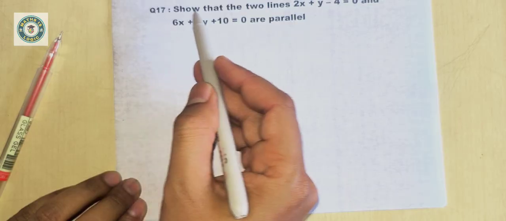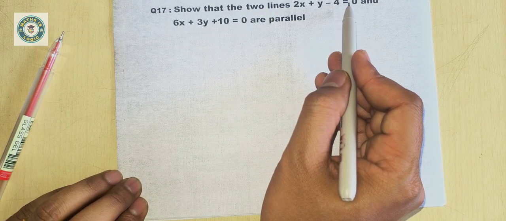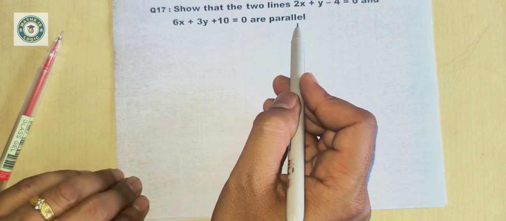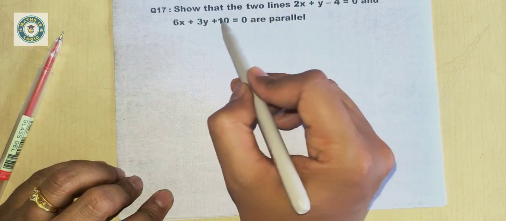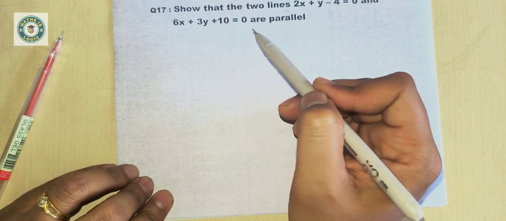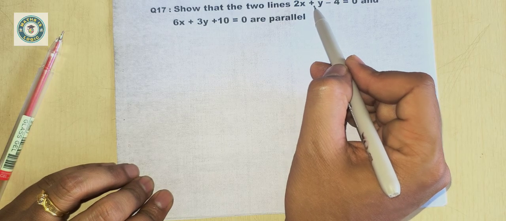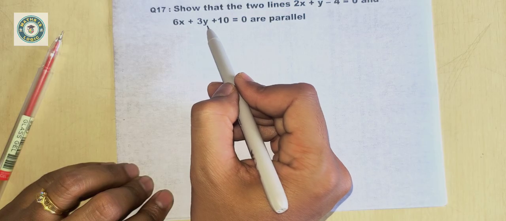Question number 17. Show that the two lines 2x plus y minus 4 equals 0 and 6x plus 3y plus 10 equals 0 are parallel. Here in this question, two line equations are already given. First step, using the first line we will find slope m1. Next, using the second line we need to find slope m2.